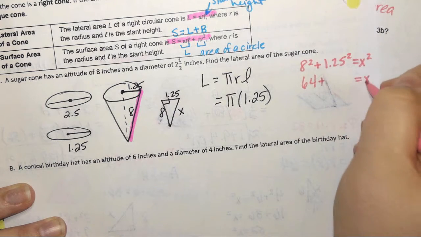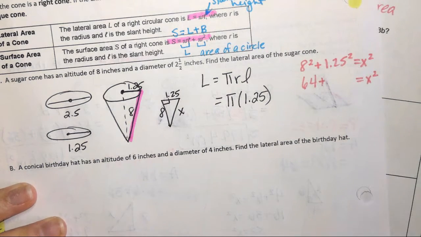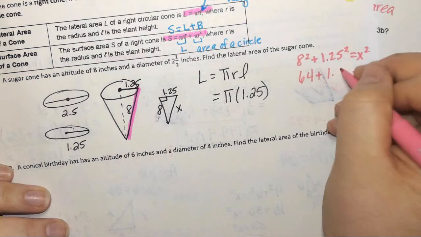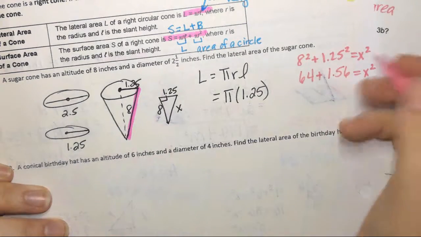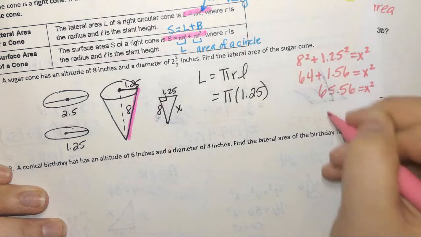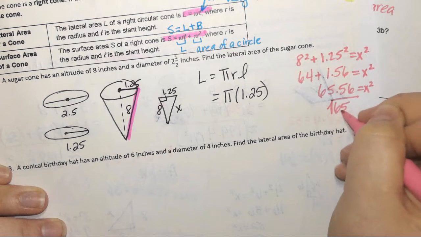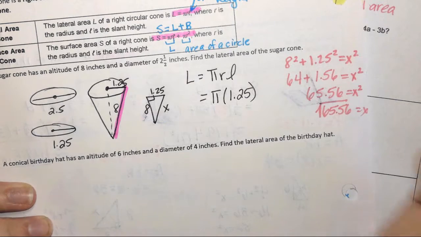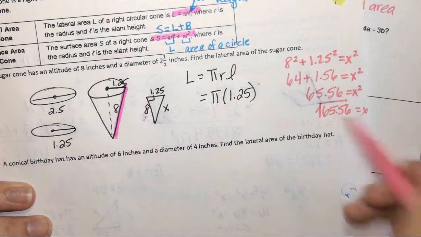I probably should. It's 1.56 times 1.56, okay, and then so that would be 65.56 equal to x squared. So I need the square root of 65.56 equal to x. So my L is that.